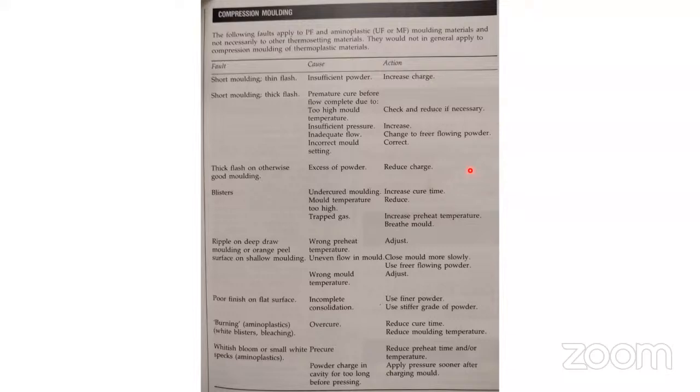Okay, sir. And one more thing, sir. Today is the first lecture of this processing of plastics. Can we get the complete syllabus through mail? No, you have to ask the organizer. Okay, I will mail them. It is in their hand only.